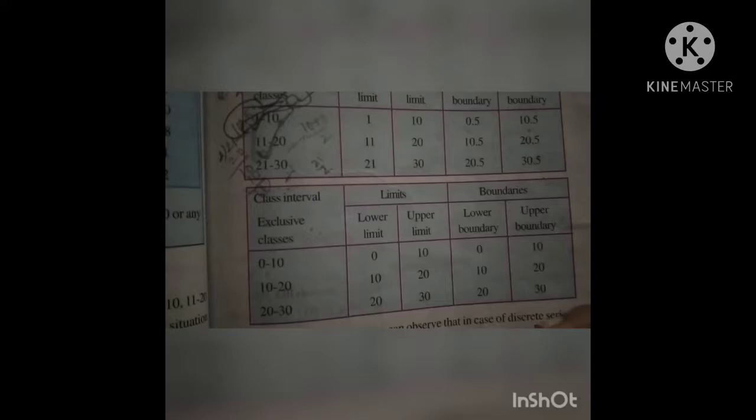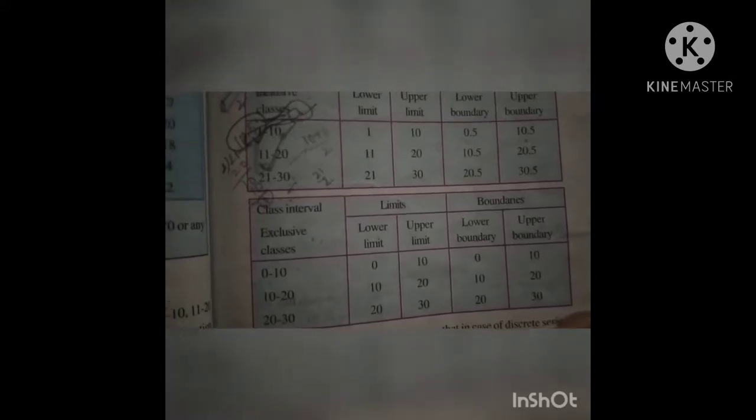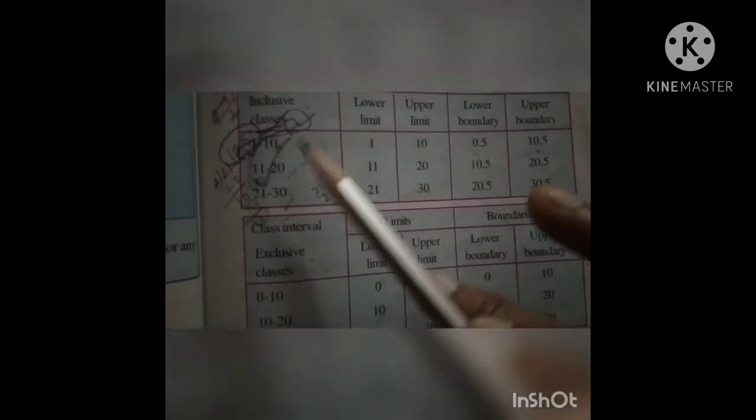Okay, the difference between inclusive classes and exclusive classes. In inclusive classes, we start from the lower limit, 1 onwards, and the first class ends at the upper limit, 10. For the next class, we continue from the next number.